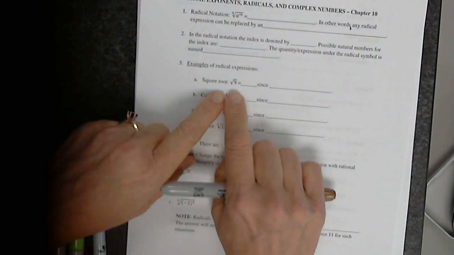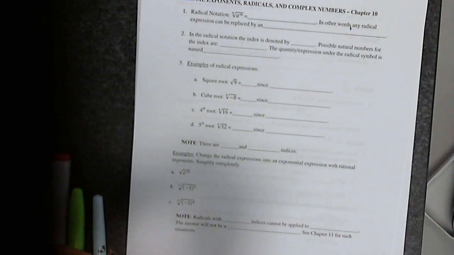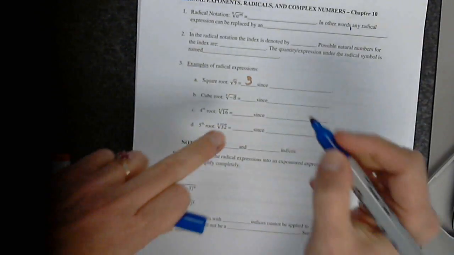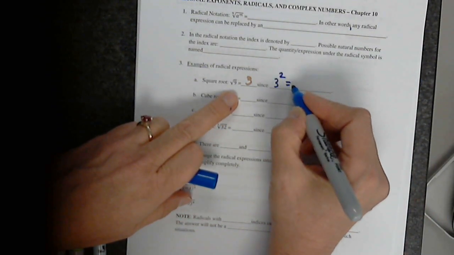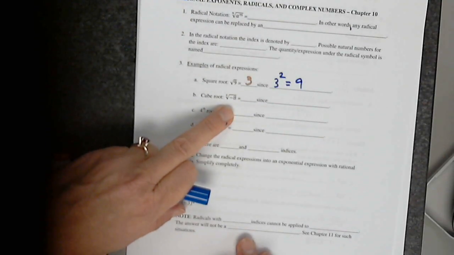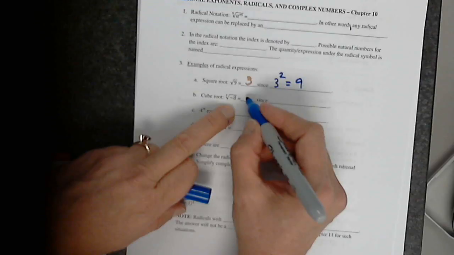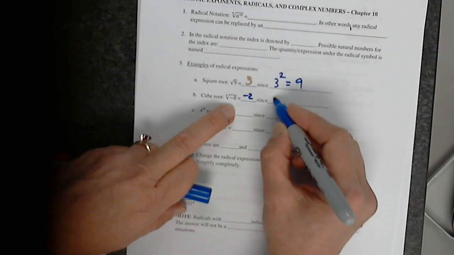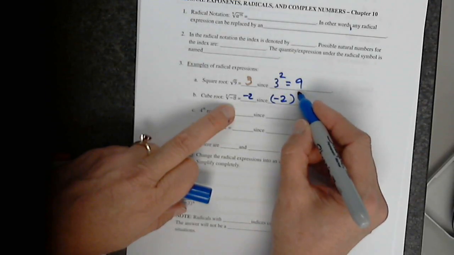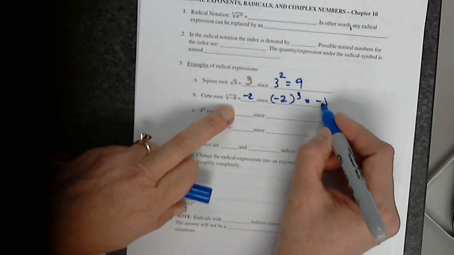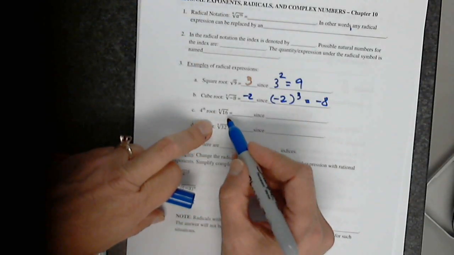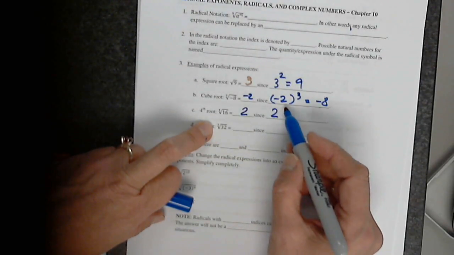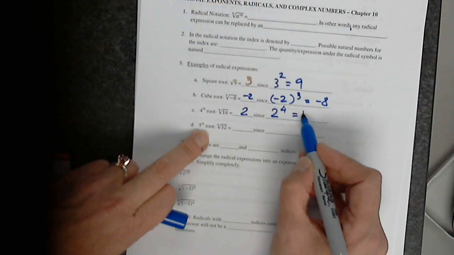So the square root of 9 is why? Because 3 to the power of equals 9. The cube root of negative 8. Very good, because since negative 2 raised to the equals. The fourth root of 16 is, since 2 raised to the equals, good.